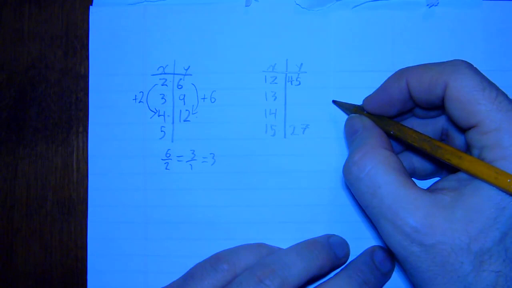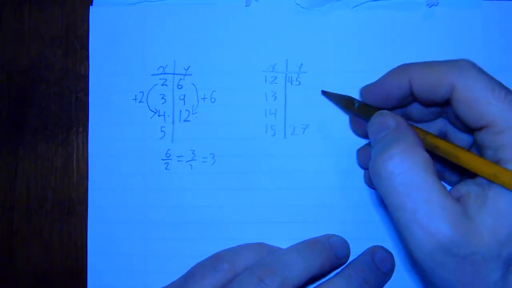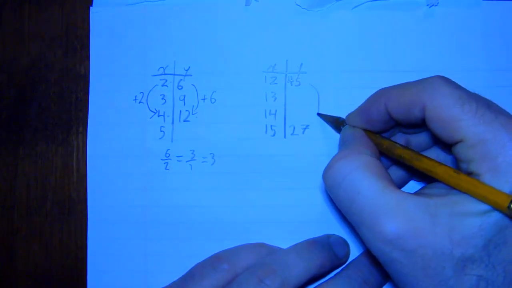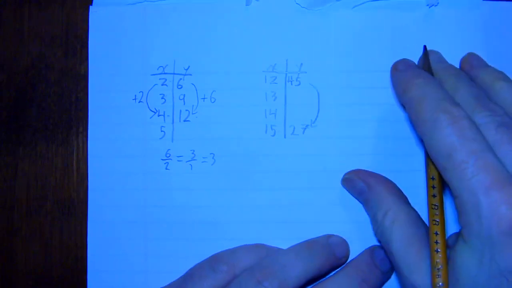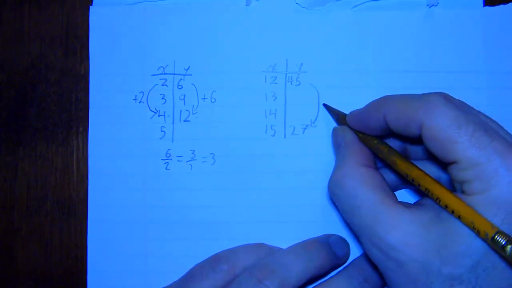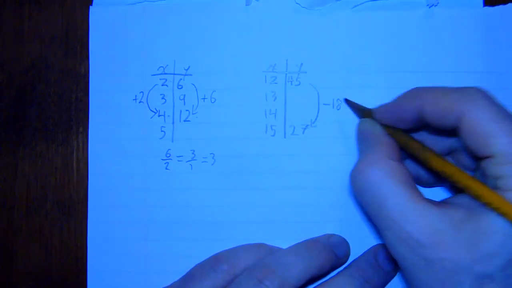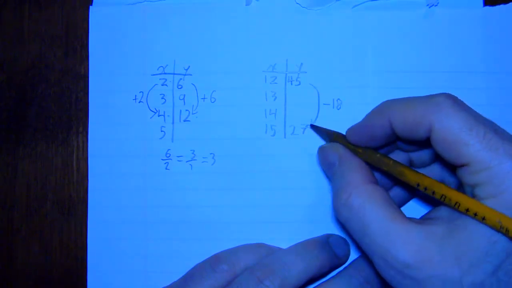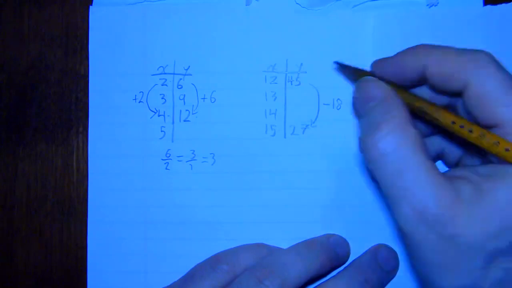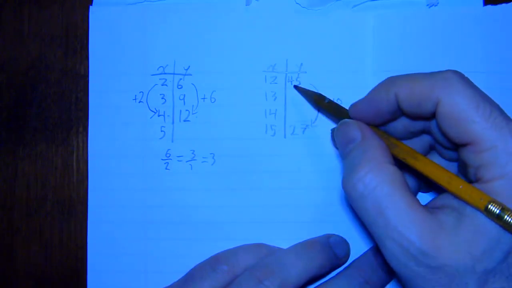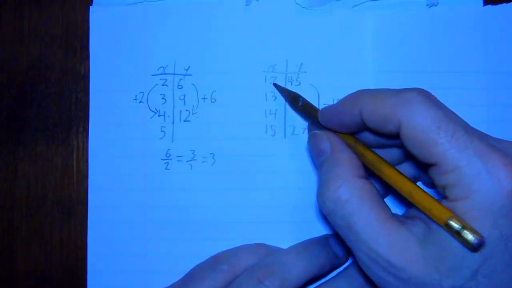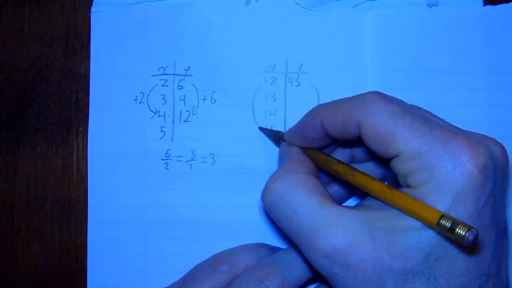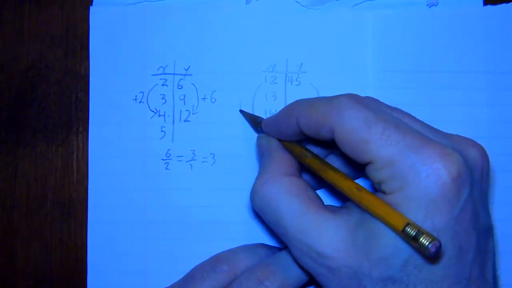Alright, so hopefully you've had a chance to try that out. So here we can see that from 45 to 27, if you do the subtraction, you can find out that it's gone down by 18. And to get negative 18, you can just do 27 minus 45 on a calculator. Here, from 12 to 15, well, that was going up by 3.